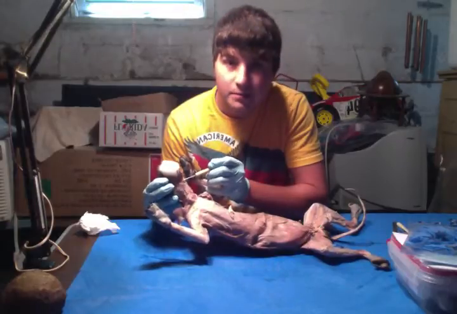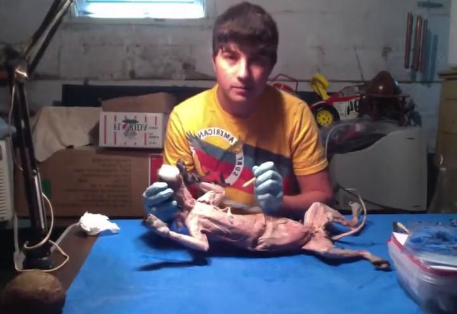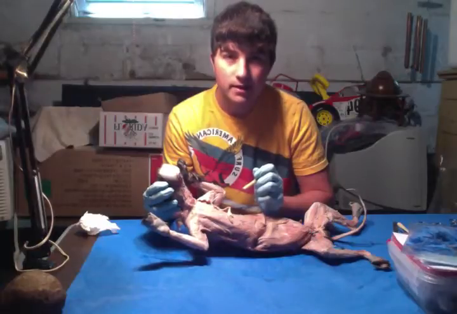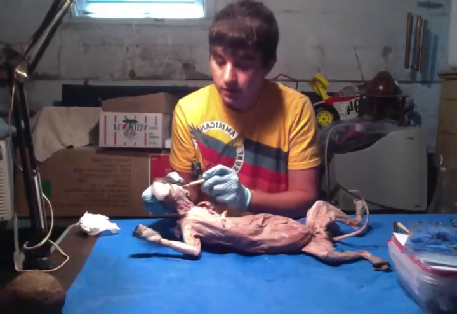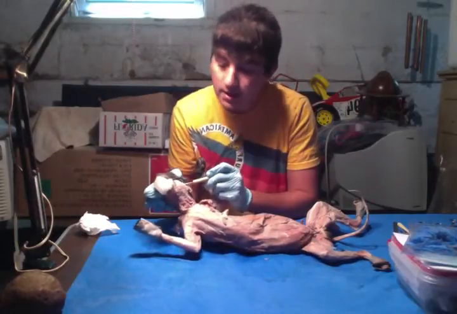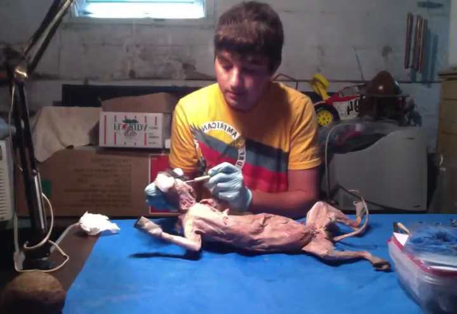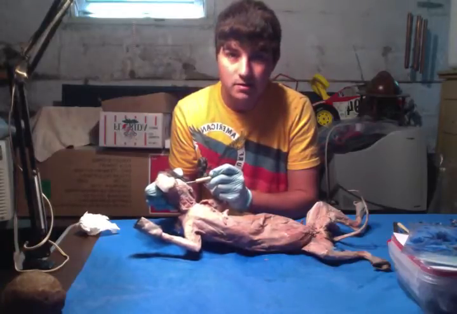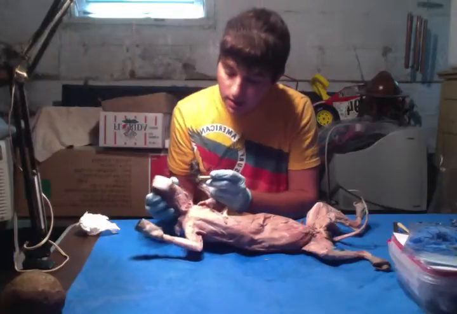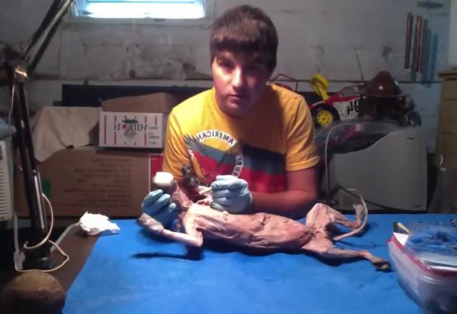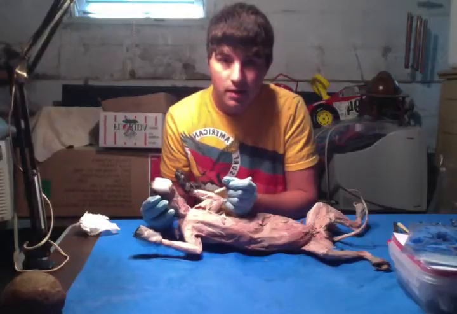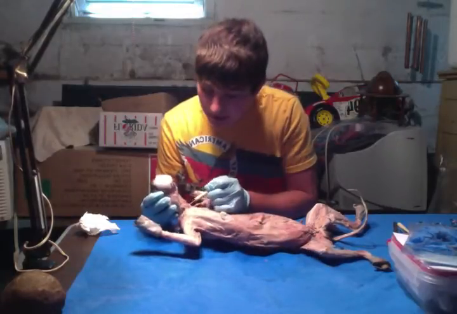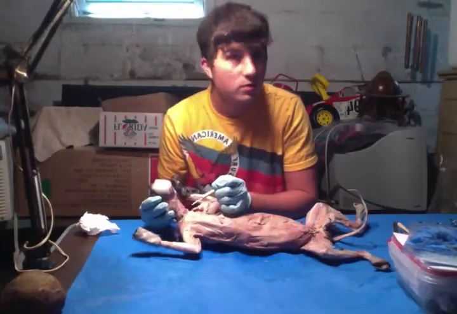Just below there right here we have your mylohyoid, which elevates the hyoid and is tongue-based. Right here on the side is your masseter, which elevates the mandible and is a muscle of mastication, which is chewing. And then you have your sternohyoid right here, which depresses the hyoid and the larynx. And then you have your sternomastoid right here, which rotates the head.